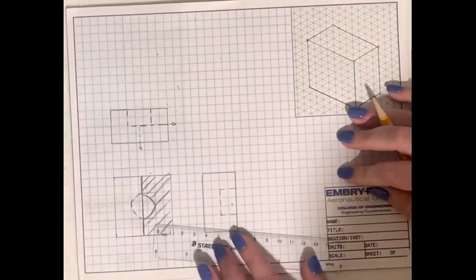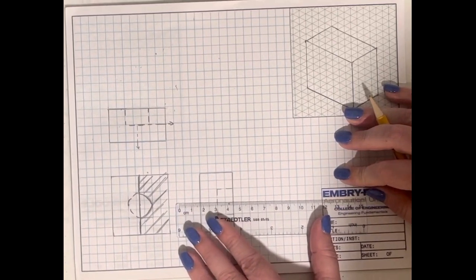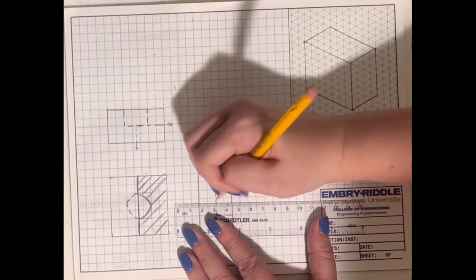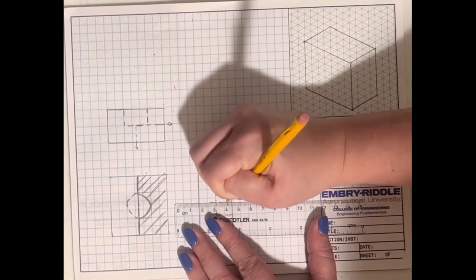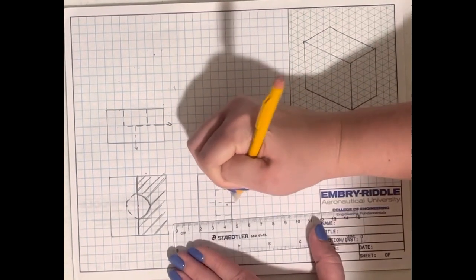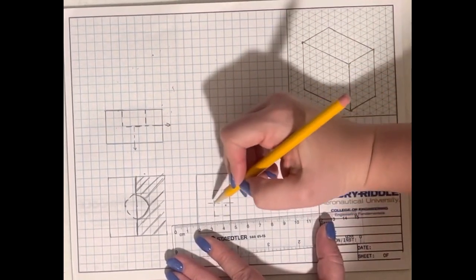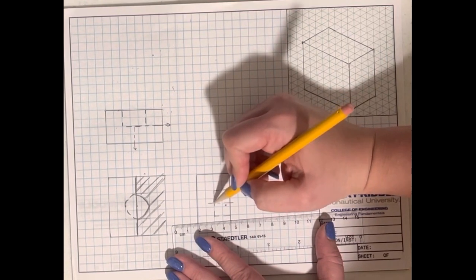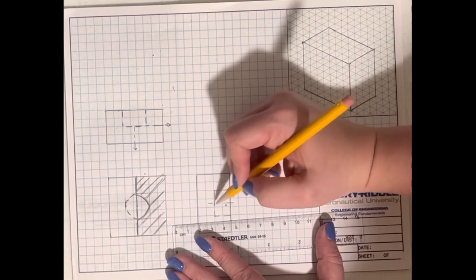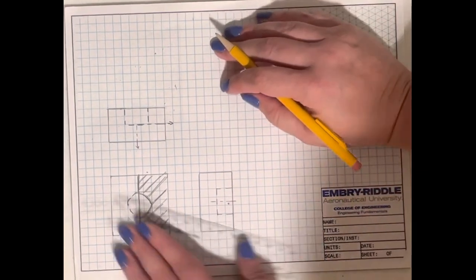Finally, the last thing you want to do is add your center lines, showing where the cylinder shares that axis of revolution. So again, here you're going to have your extension just a little bit further out from the feature, and then a long, short, long dash line.